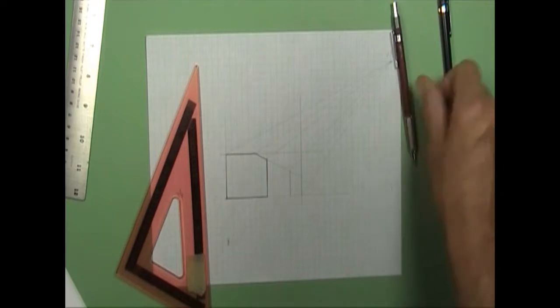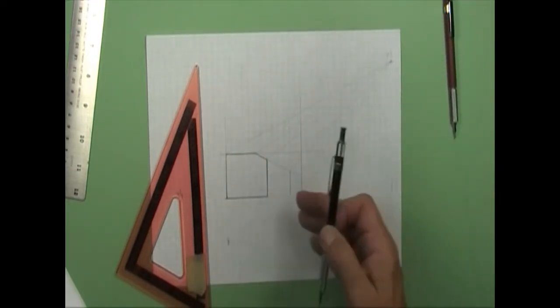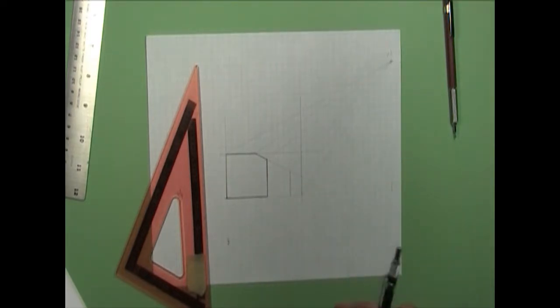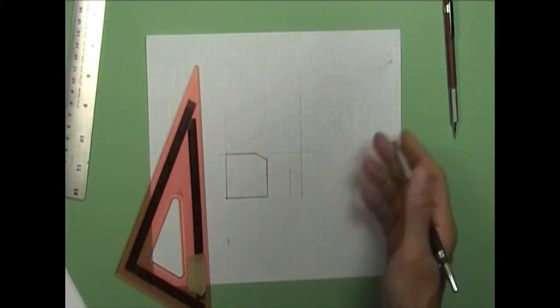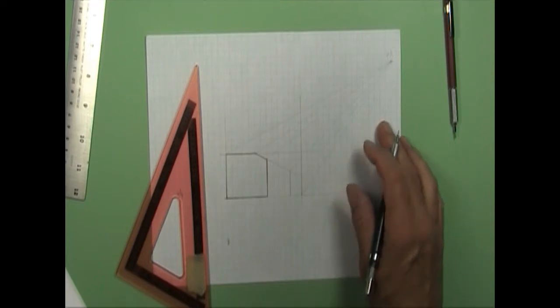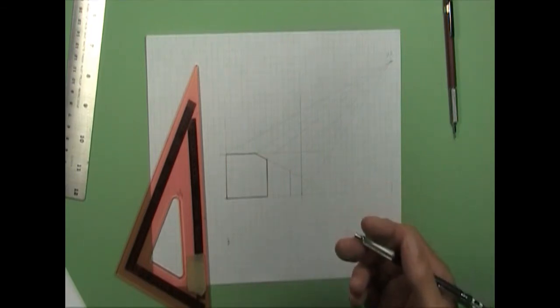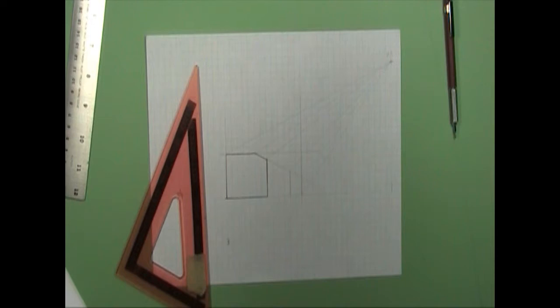My depth, as I go back, if you remember when we did the obliques, if you do a full depth oblique, it looks a little weird. So often in obliques, we'll do cabinet obliques, which are half depth. With perspectives, the way the angle you use and the distance to the vanishing point, there's a lot of variables in establishing the depth. For these exercises, we're just going to use 0.7 of the depth, and that will give us a pretty good representation.